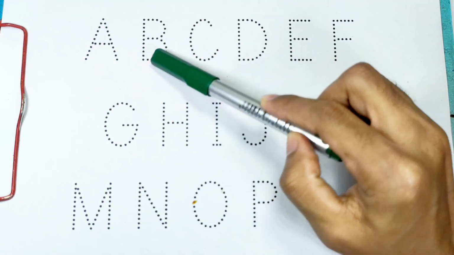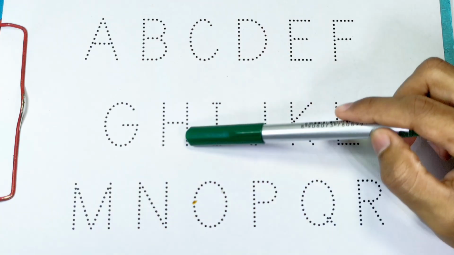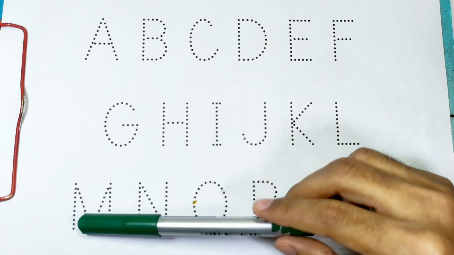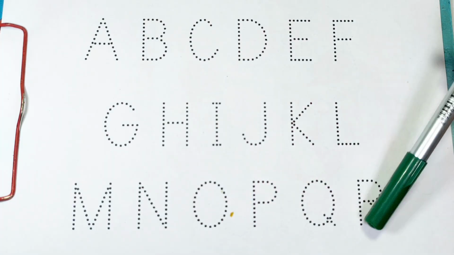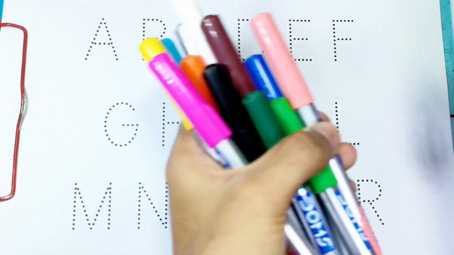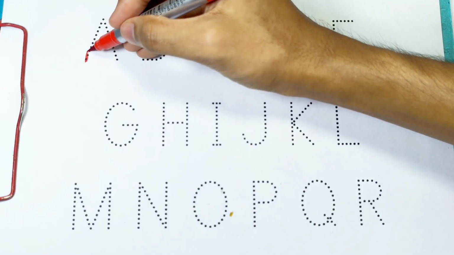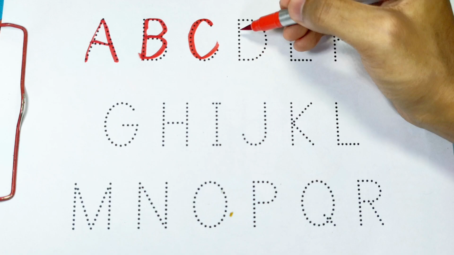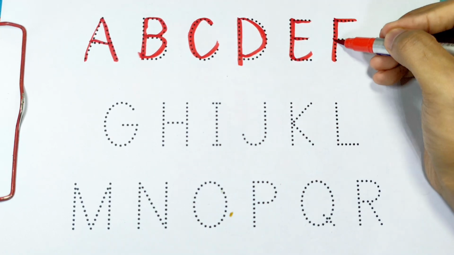A, B, C, D, E, F. The next one is G. H, I, J, K, L. The next one is M. M, N, O, P, Q. And the last one is R. First we're using the color of, yes, red color. And now we're writing the alphabet of A. A for apple, A. And the next one is B. C for cow, C for cat. D for dog. E for egg. F for fish.